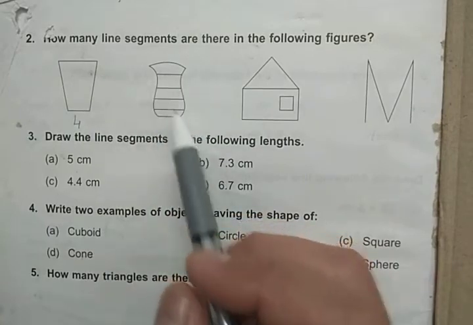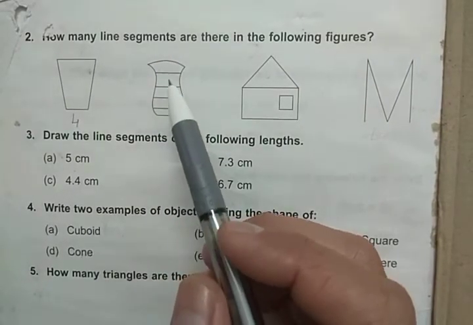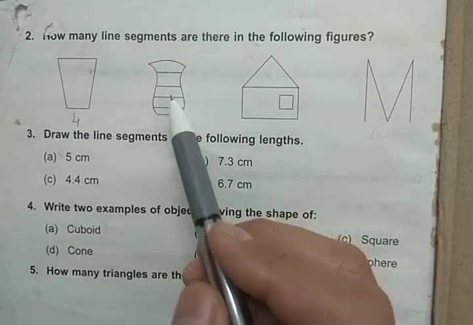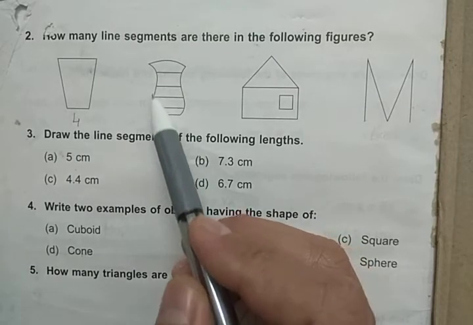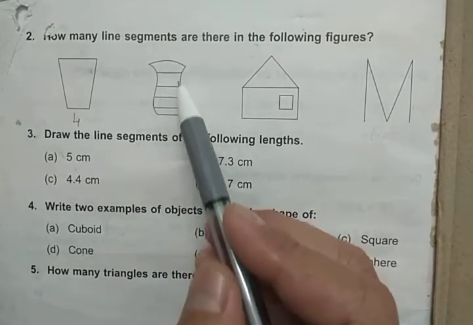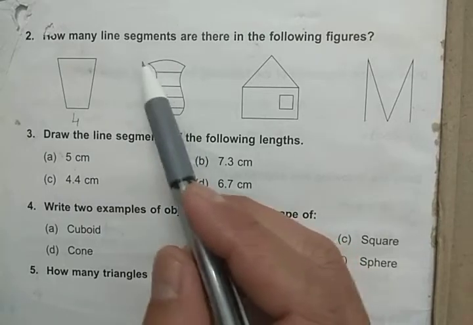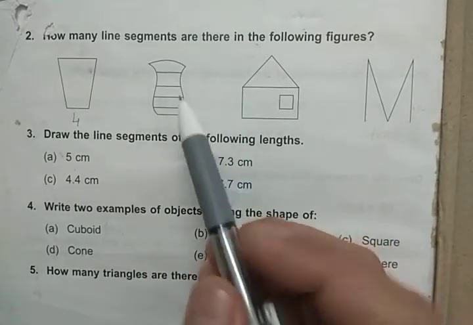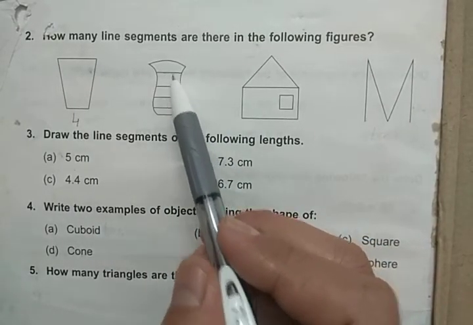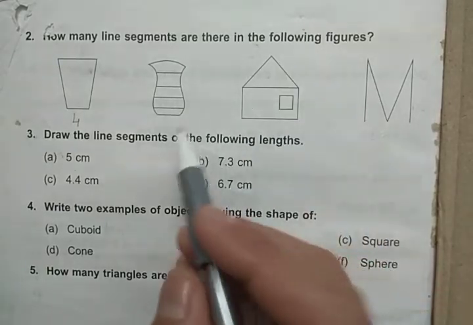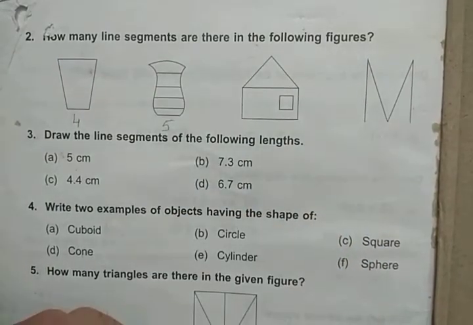Count the number of line segments in this figure. So 1, 2, 3, 4, 5. And these are not line segments because these are curved lines, right? A line that is curved will not be a line segment. So how many line segments are there? 1, 2, 3, 4, 5 only. So there are 5 line segments.